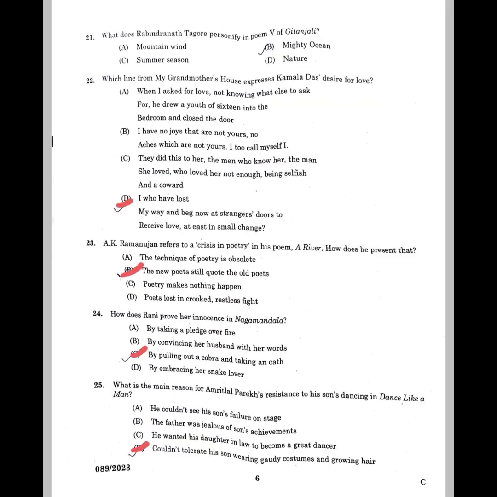Question number 21. What does Rabindranath Tagore personify in the poem 5 of Gitanjali? Gitanjali verse 5. Here the answer is summer season. Which line from My Grandmother's House expresses Kamala Das' desire for love? The answer is option D. I who have lost my way and beg now at strangers' doors to receive love, at ease in small change. So receive love at ease in small change. At least that is the right one.